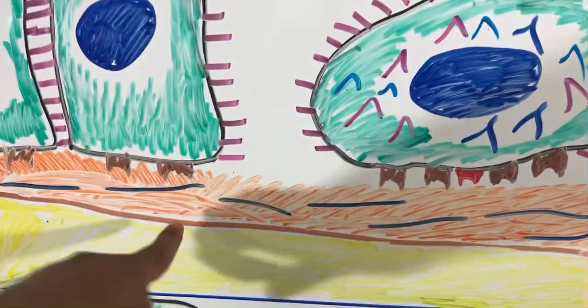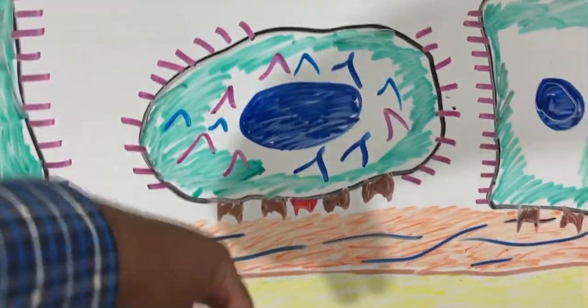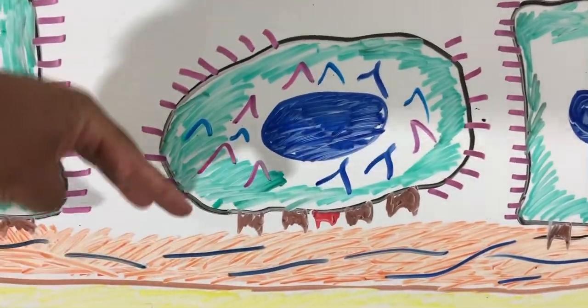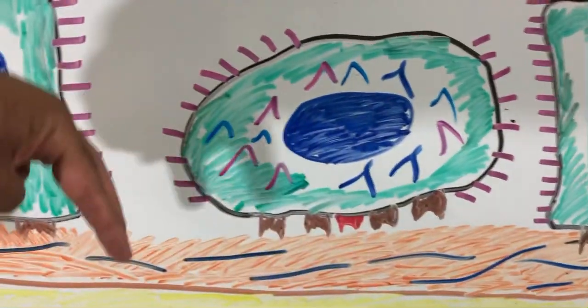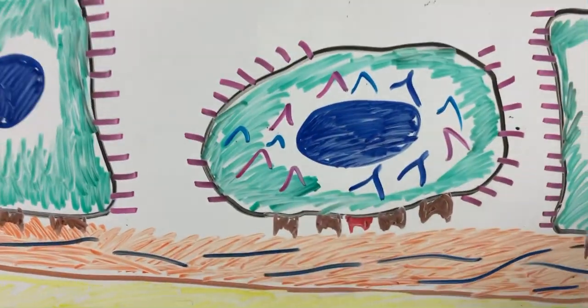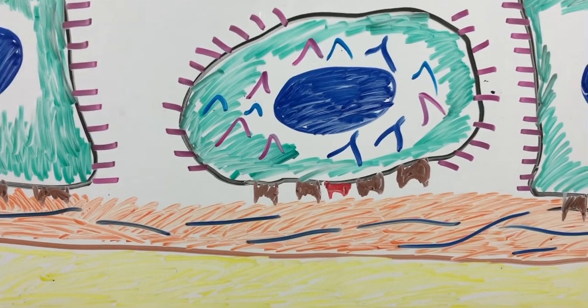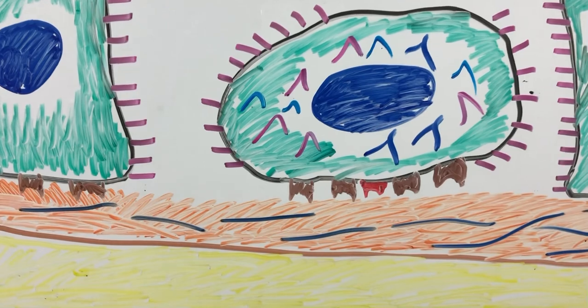You see those blue lines? That's collagen. In order for the cell to penetrate and invade the basement membrane, it has to secrete enzymes that degrade and destroy the type 4 collagen, which is a very important component of the basement membrane.